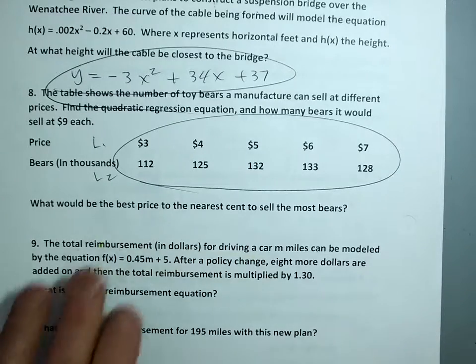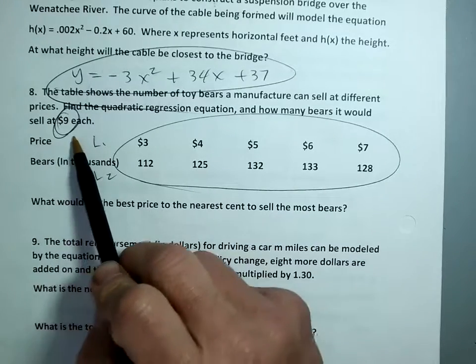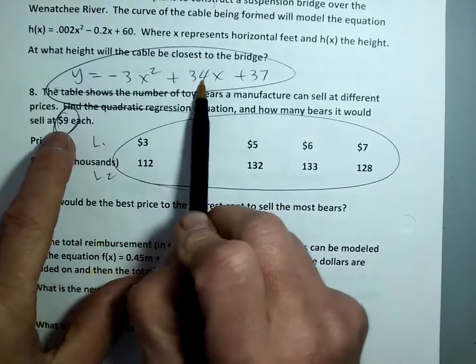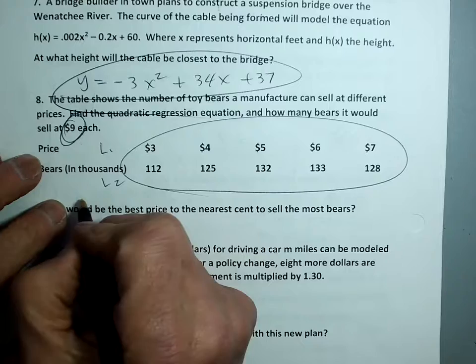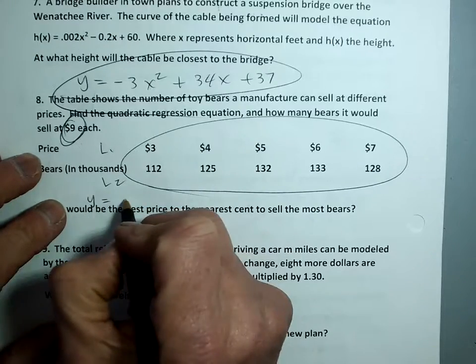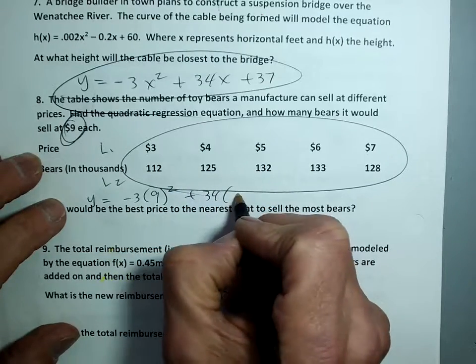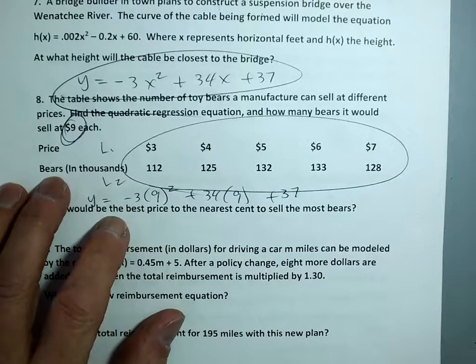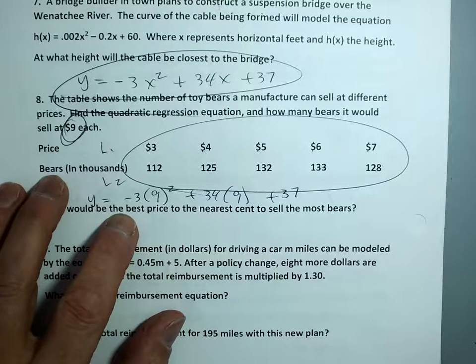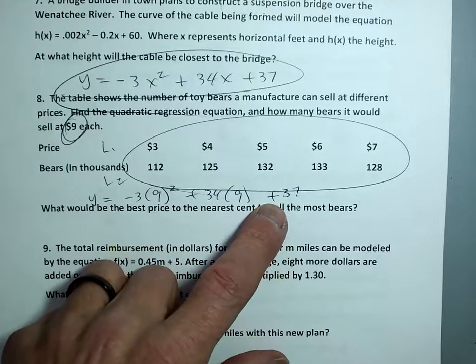Now, $9. If we make the bears cost $9, how many are we going to sell? So let's plug the 9 in, because that's the price. We're going to plug in y equals negative 3 times 9 squared plus 34 times 9 plus 37.